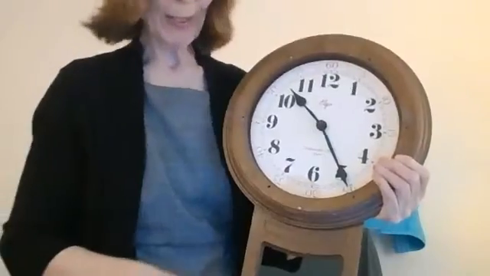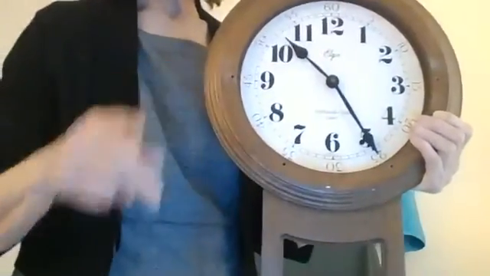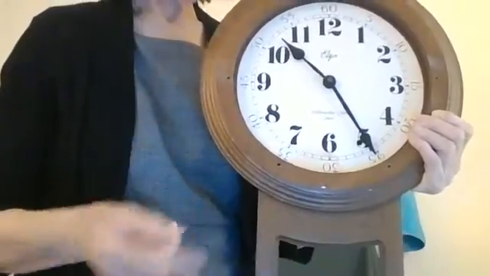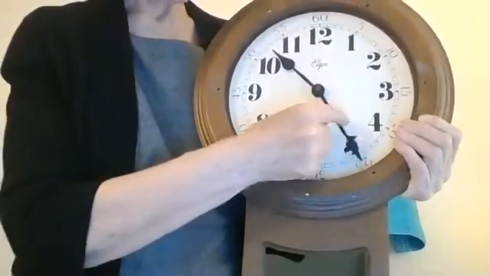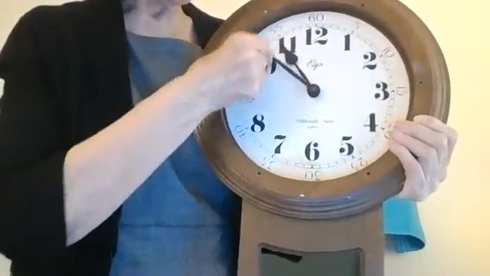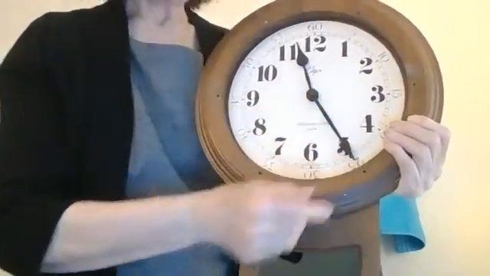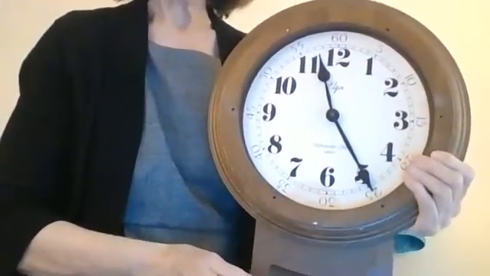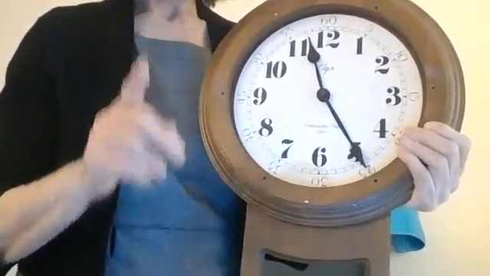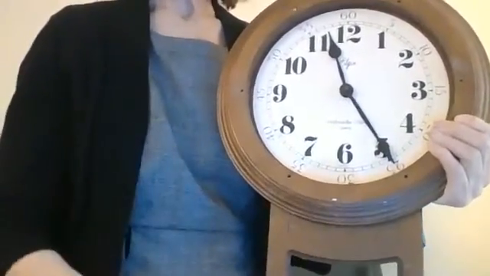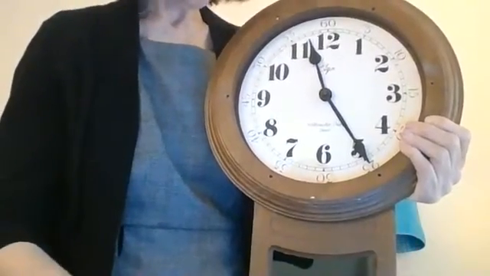Ooh, so this is 10:25, and we have to go 1 hour and then another half hour. So let's go 1 hour. We're going to go all the way around back to the 5. All right. Now it's 11:25 and almost 12. But we have to go another 30 minutes because 30 minutes is half of 60.